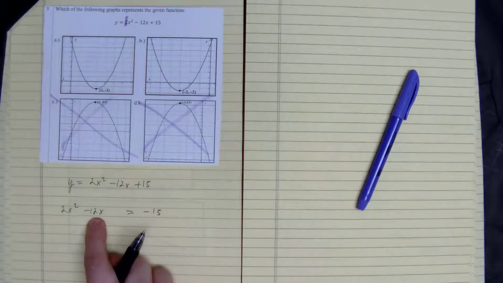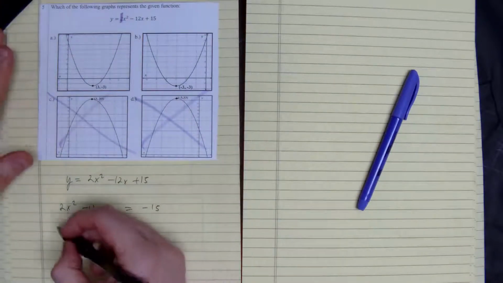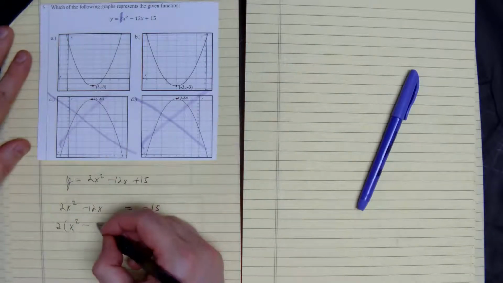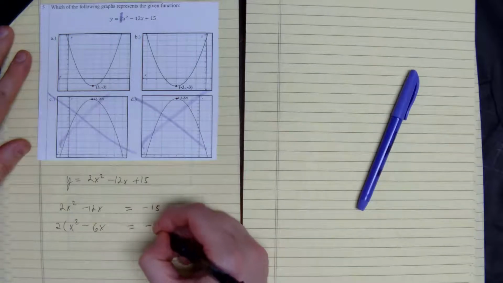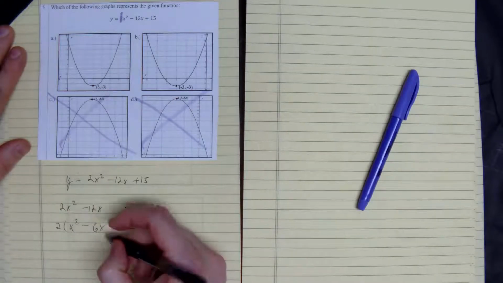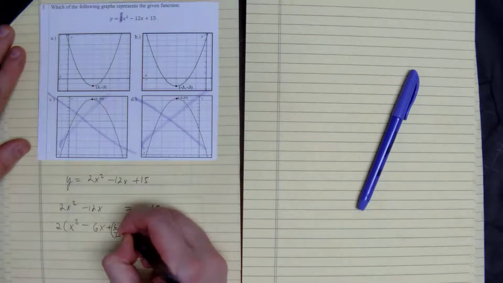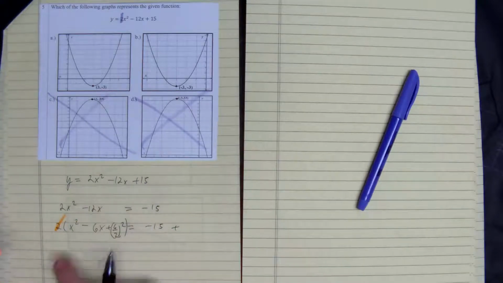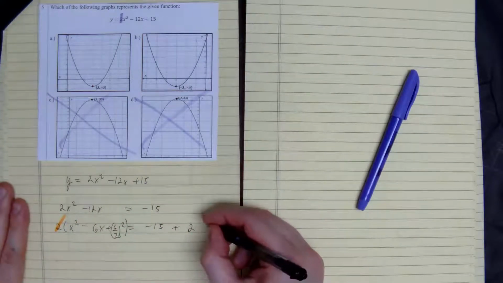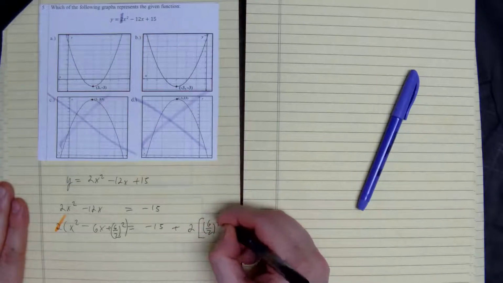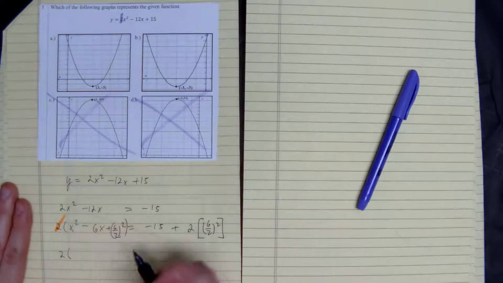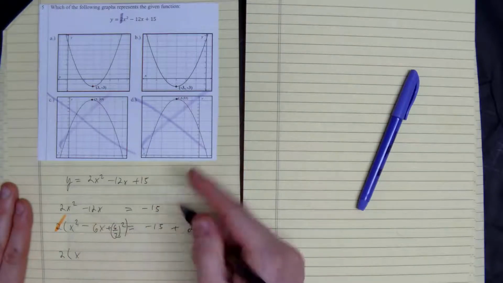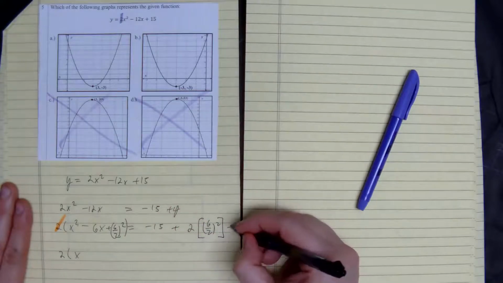Right away I factor out a 2, with x squared minus 6x equals negative 15. Then right here I add 6 divided by 2, square it, do it to both sides. I add, make sure I include this 2, because that 2 owns this function. 2 times 6 divided by 2 squared. So we get 2 times, our trinomial is going to be x minus, put a plus y so we don't forget about that, plus y.